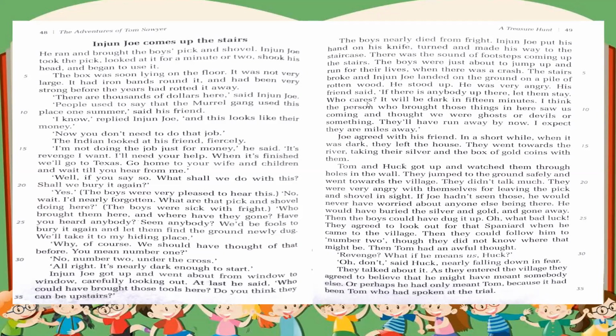But his friend Spaniard said that if there is anybody up there, let them stay, because they cannot harm them. It will be dark in 15 minutes. I think the person who brought those things in here saw us coming and thought we were ghosts or devils or something. They will have run away by now. I expect they are miles away. So Spaniard said that whoever brought those tools to the haunted house must have run away by now. Okay?